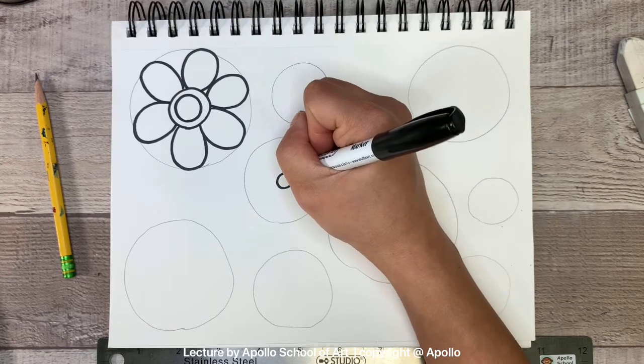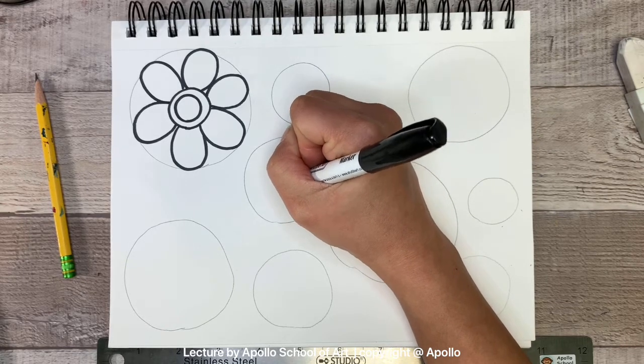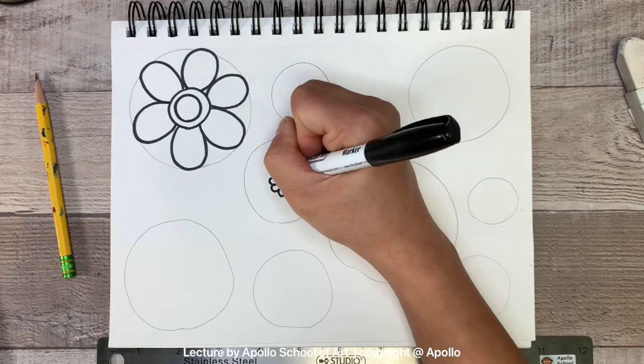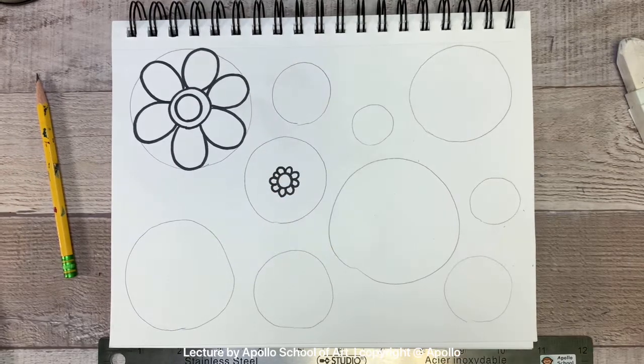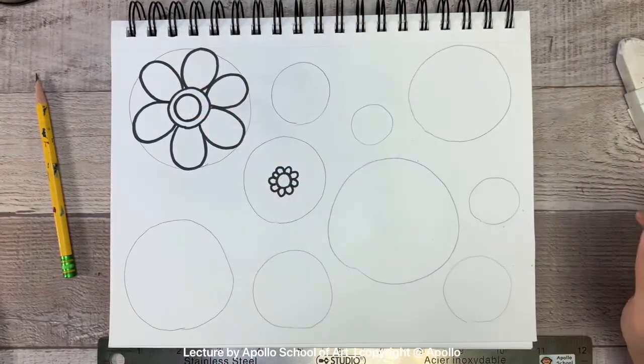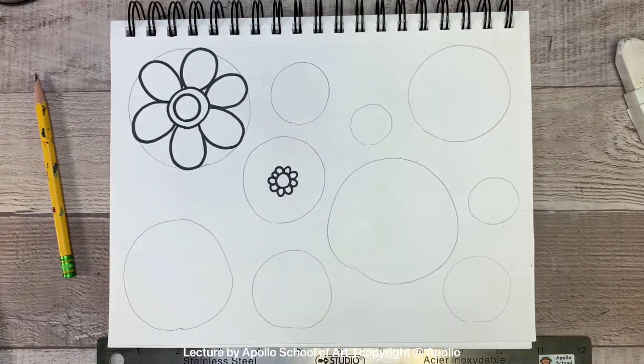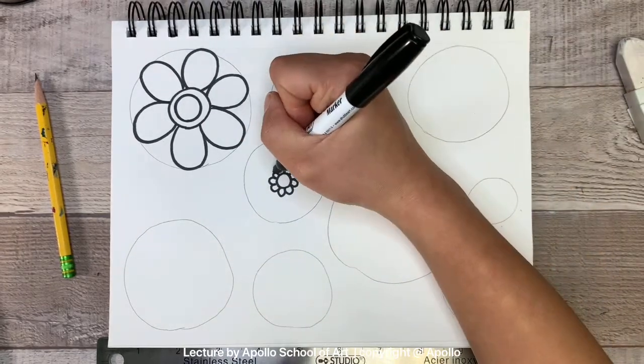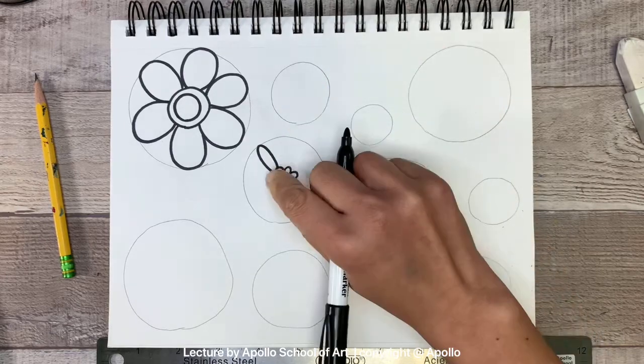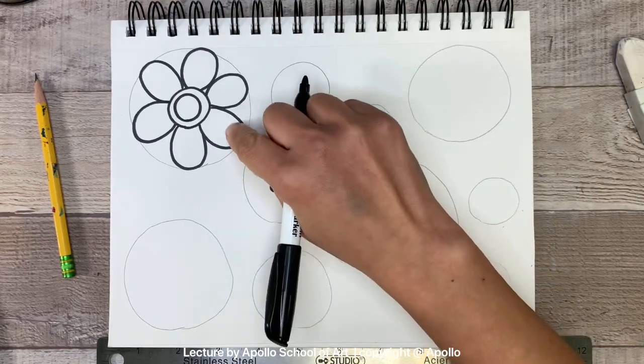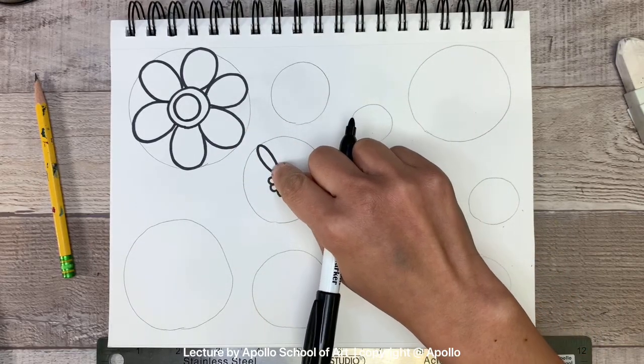I'm adding very small bubbles around. And this time I want my petals to be skinnier, like a sausage. See, it's very skinny, big and skinny.